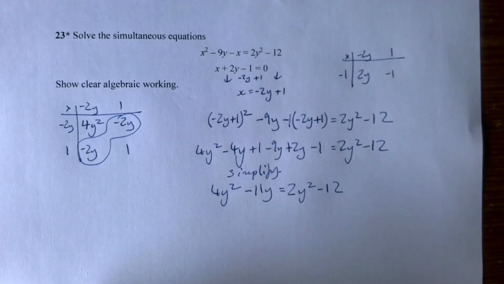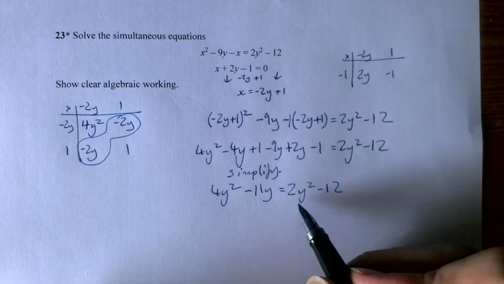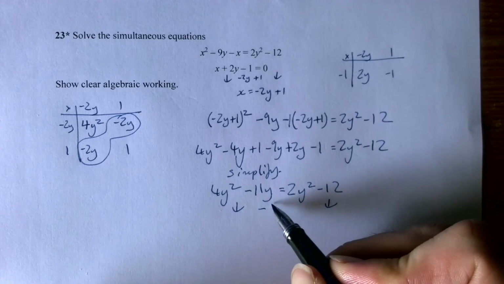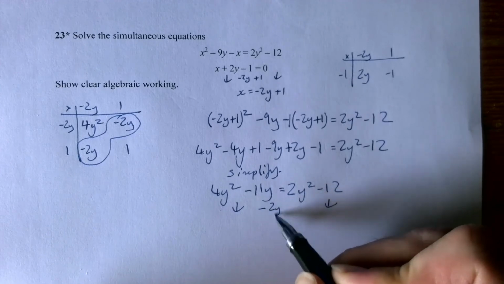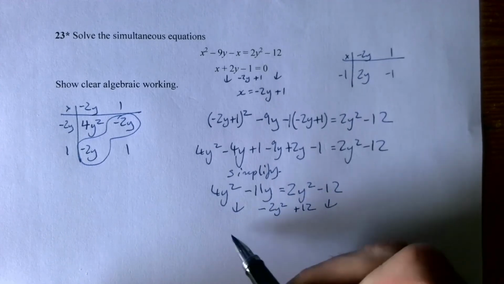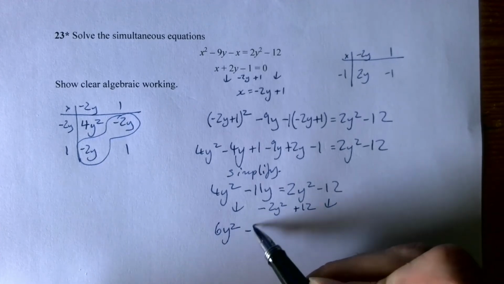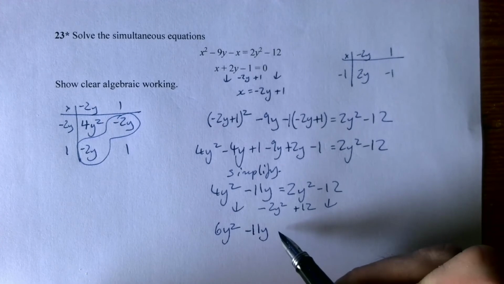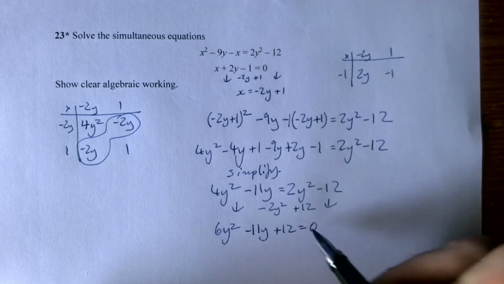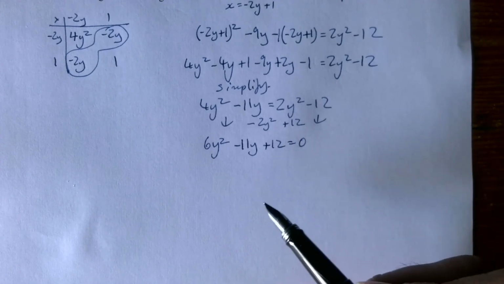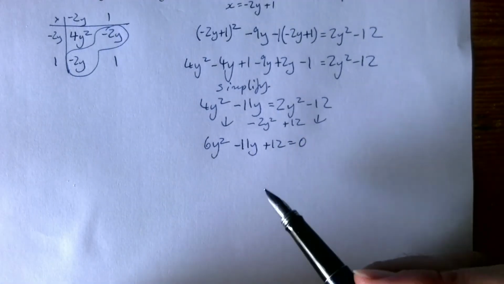Now we do need to make sure we have everything on one side to solve a quadratic, don't we? So if we take 2y squared and add 12 to both sides, we get 6y squared take 11y plus 12 equals 0. And rather annoyingly, we can't divide everything by 2 because that's an odd number.